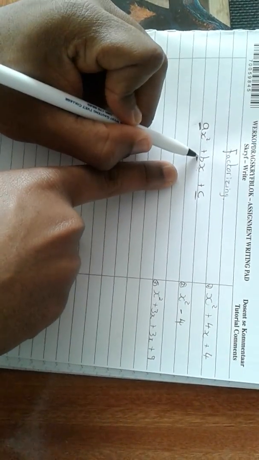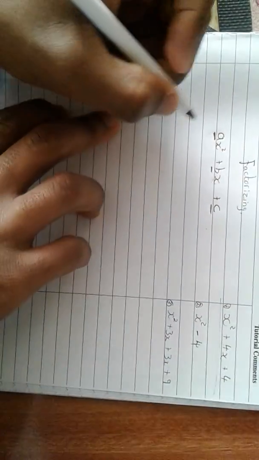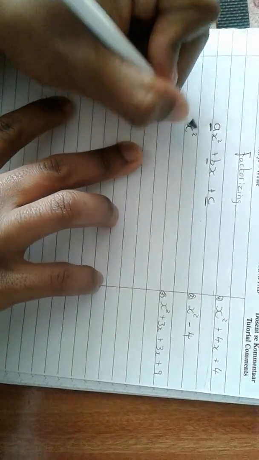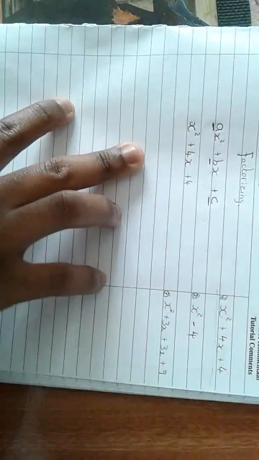So a is the first number followed by an x squared, b by an x, and c has no partner. Single. Got it? Good. So this is the basic formula of factorizing, of any formula of mathematics, that is. So when it comes to factorizing, suppose you are given something like this. Okay? Write it down. It's x squared plus 4x plus 4.